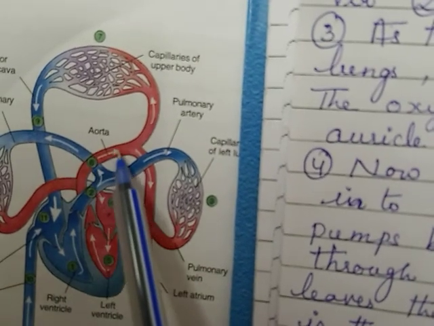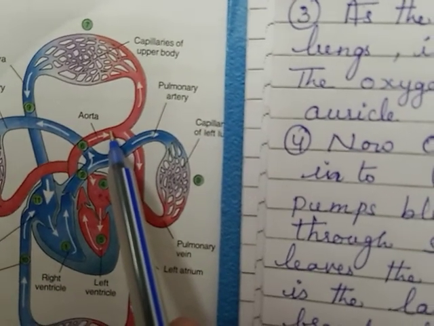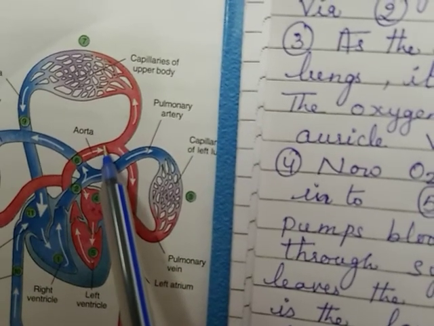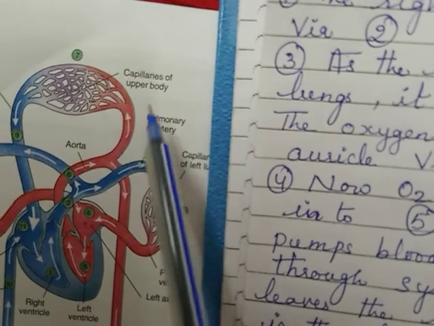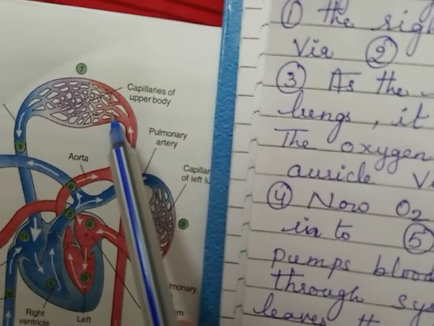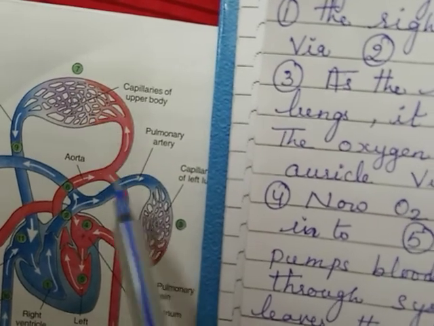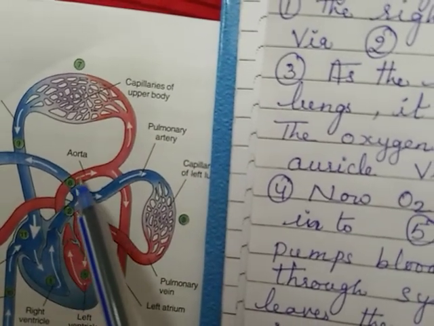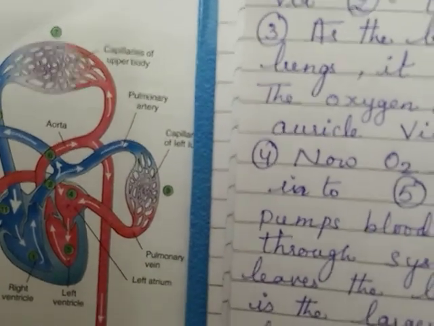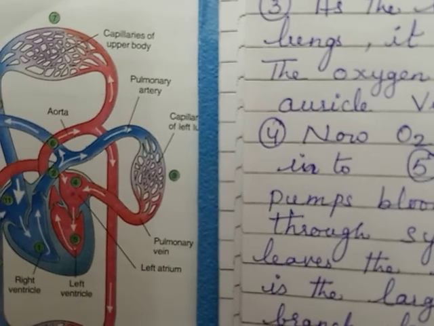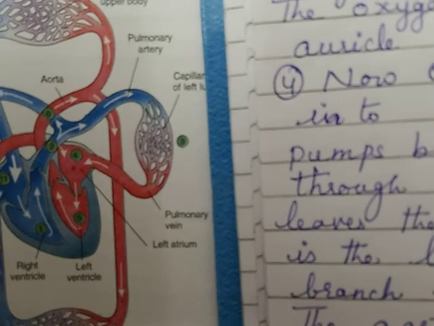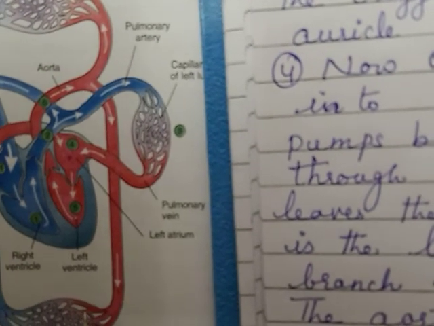Now this is the largest blood vessel which supplies the blood to all the organs. This aorta divides into several branches, and some of the arteries, with the help of the arterioles, supply the blood to the upper part of the body, and then this aorta curves and bends behind the heart, and it supplies the blood to the abdominal organs and the lower part of the body here.